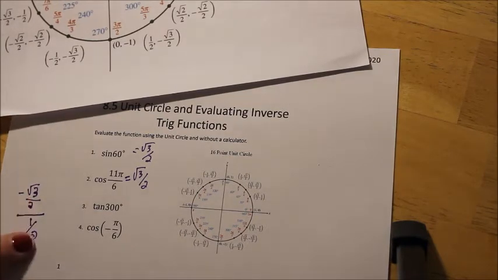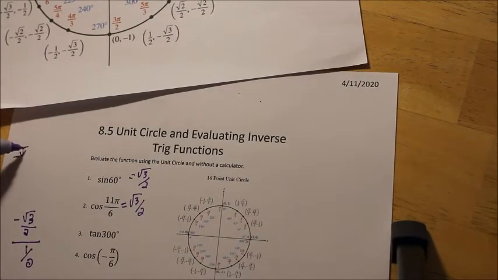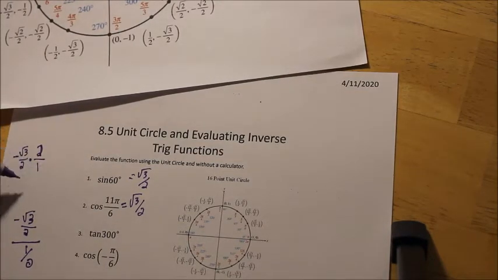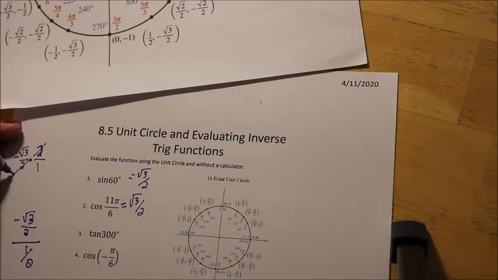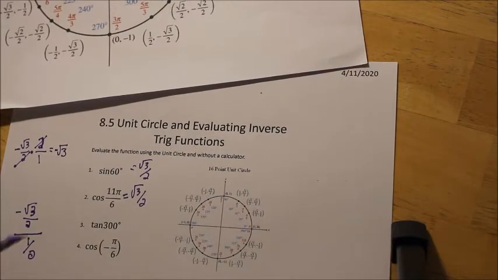Now, how do we divide fractions like this? Remember, if you're dividing fractions, you're multiplying by the reciprocal. So if I take negative square root of 3 over 2, and I times that by the reciprocal, of 2 over 1, take a look at what's going to happen here. Your 2's are going to cancel, and you're left with just the negative square root of 3. But here's my little shortcut. Whenever your denominators match, they cancel out. So you just get negative square root of 3 over 1.